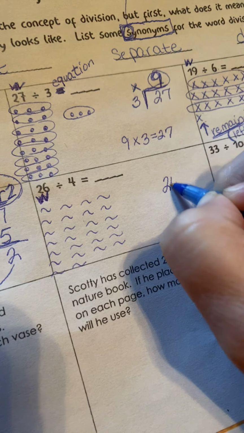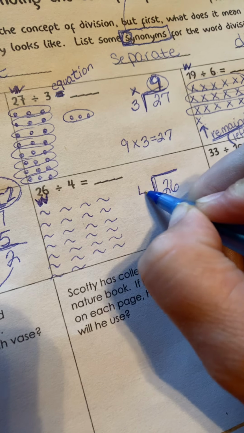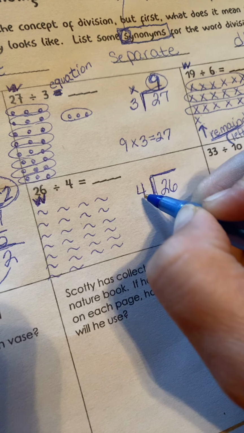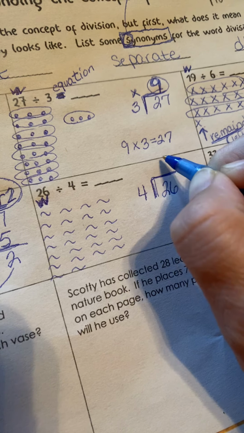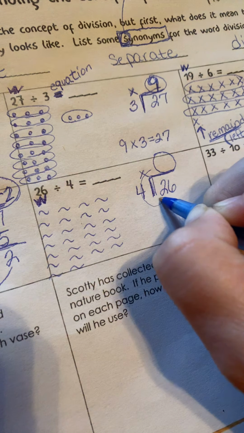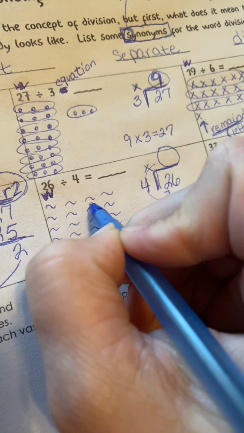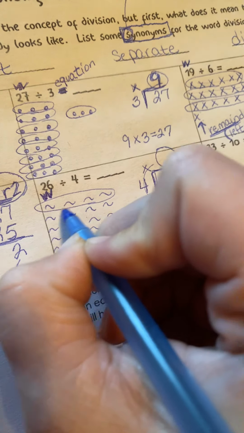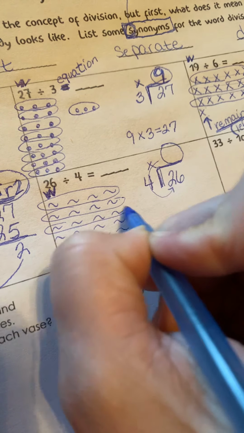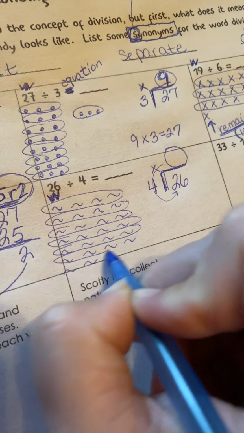Yep, 26 divided by 4. Right. That's how we read it. But you know what we're really saying? Look at my TV. We're saying, how many groups of 4 can you make out of 26? I don't know. Let's go circle groups of 4. Y'all circle on your papers as we count. 1, 2, 3, 4, 5, 6.